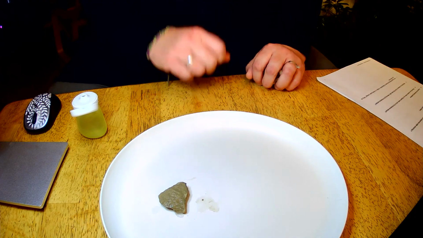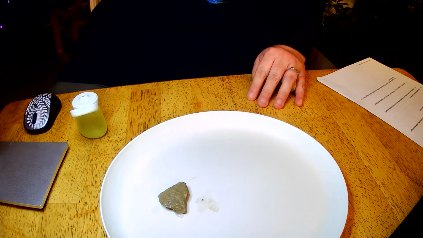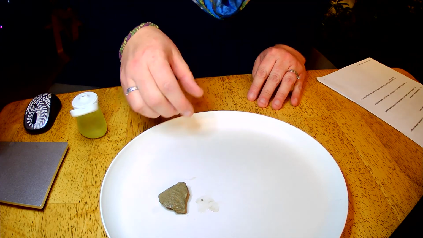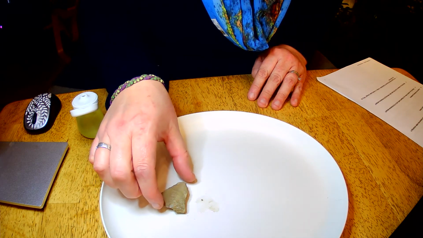All right, so once again, I will also do this underneath my video microscope, and so hopefully you'll be able to see it a little more clearly. The bubbles are tiny, but they're kind of cool to see.